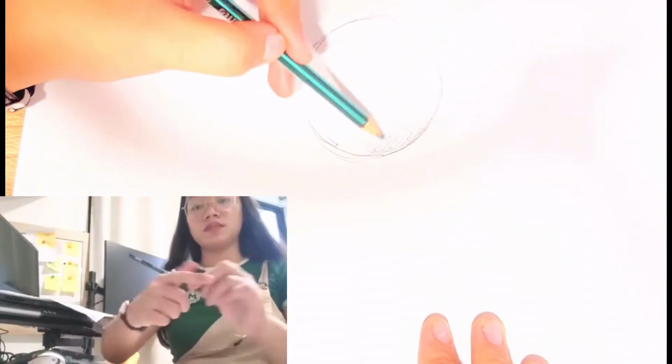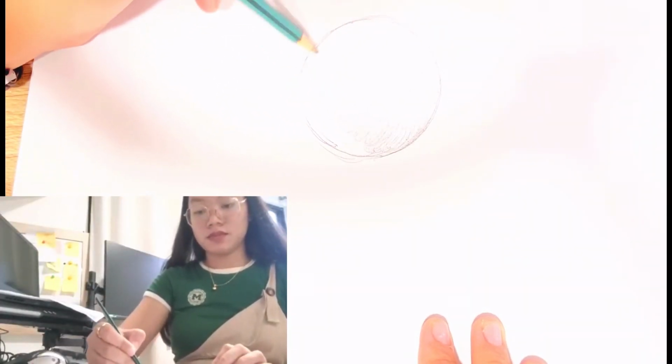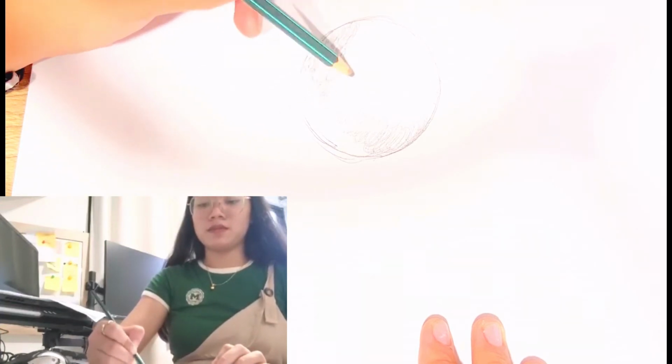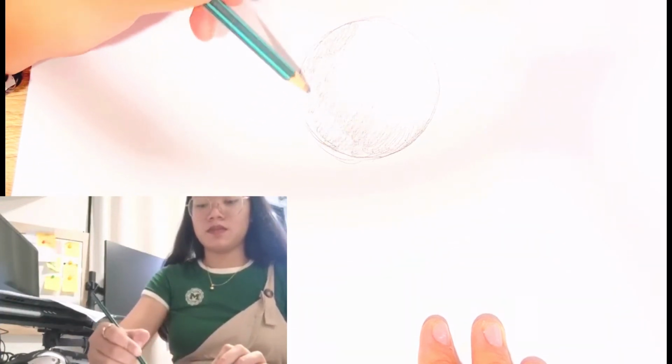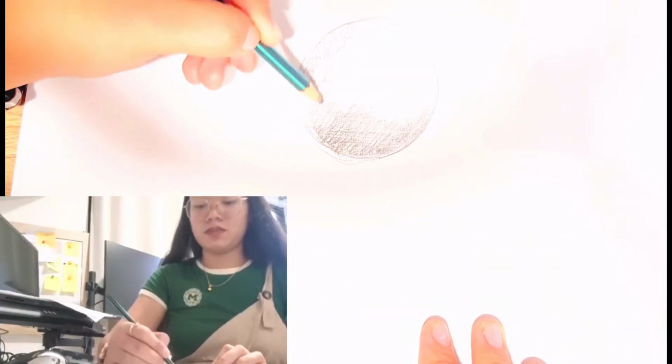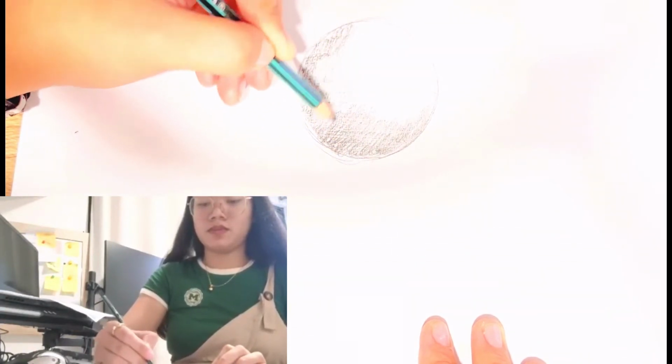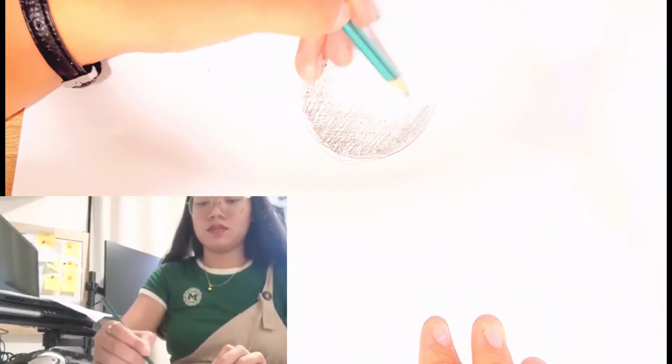The next one is called circling motion, but you are not drawing a circle on a sphere to do the shadow. It is called circling because your hand is actually doing the circling motion.